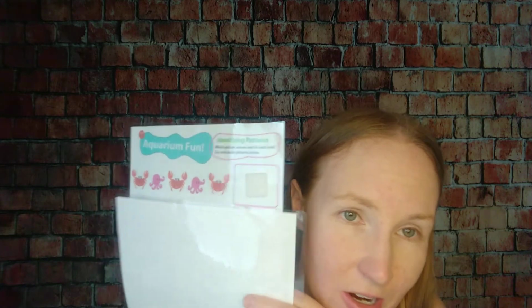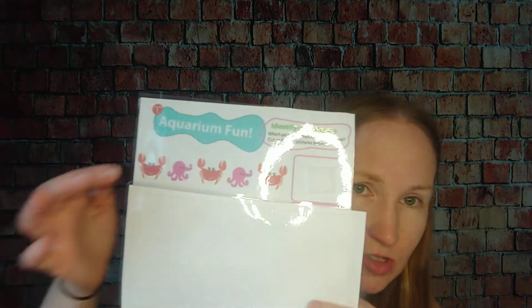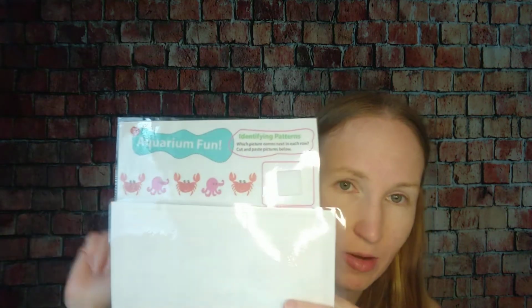Remember, we can only use the two things that are in this pattern. In this example, there are two different animals. In some examples, you might see 3 or 4 or 7 in a pattern, but this one we only have these two, so you can only use one of these two animals or creatures in our pattern. Crab and octopus, crab and octopus, crab and.